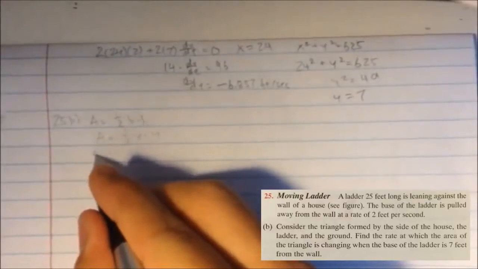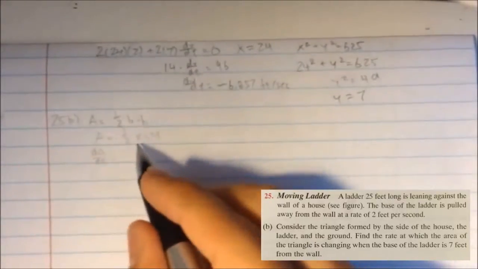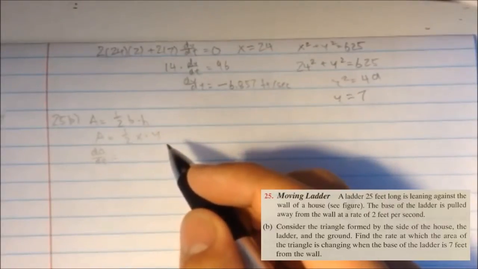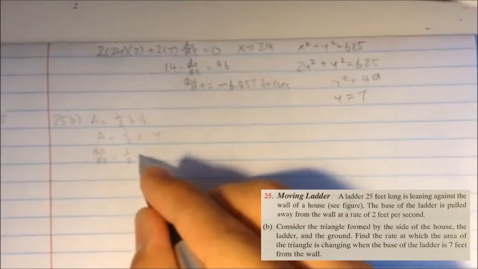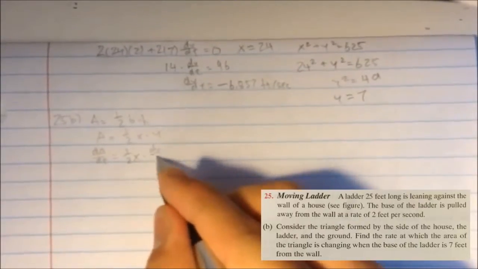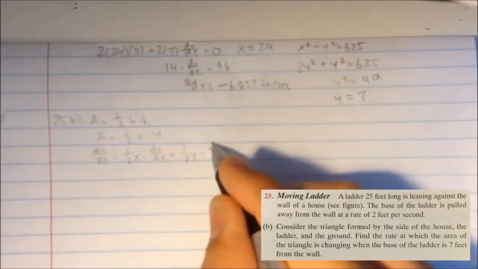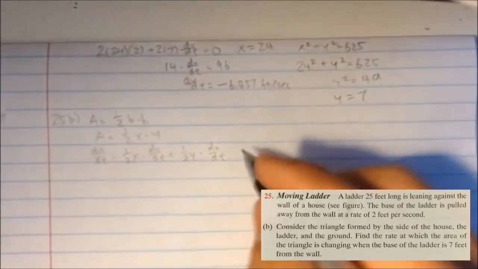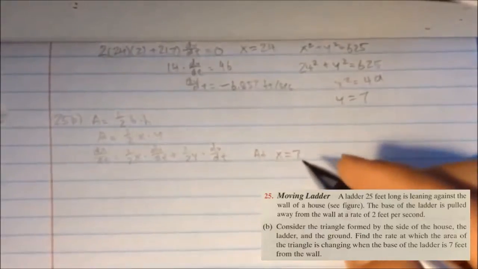So it'll be the rate of the area, dA over dt, and this one will be using the product rule of differentiation. So it'll be 1/2 x times dy over dt plus 1/2 y times dx over dt. Okay, and it's when the base length is 7.